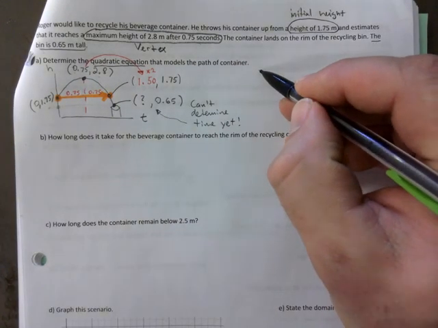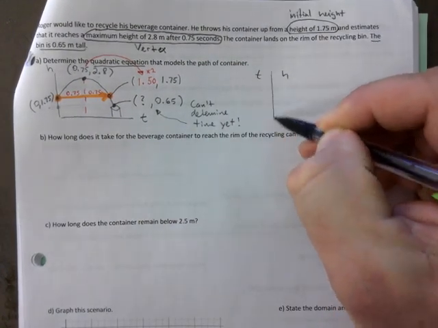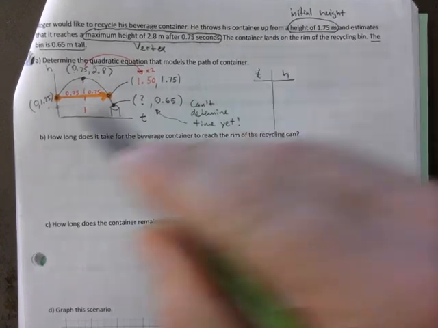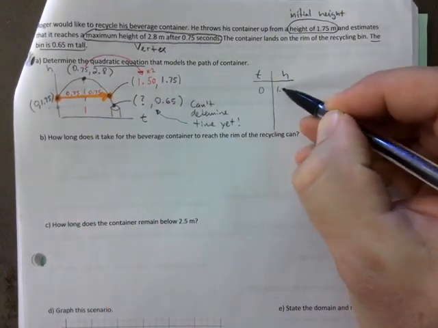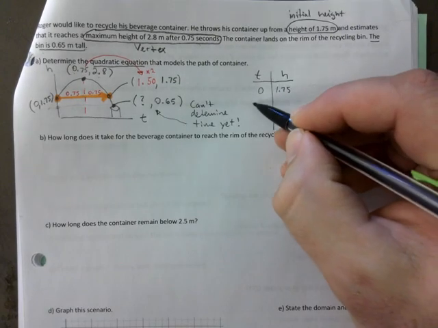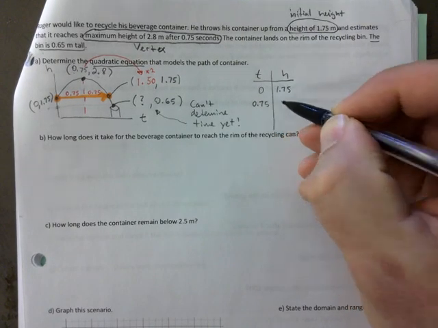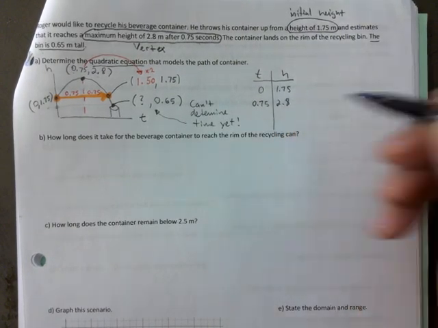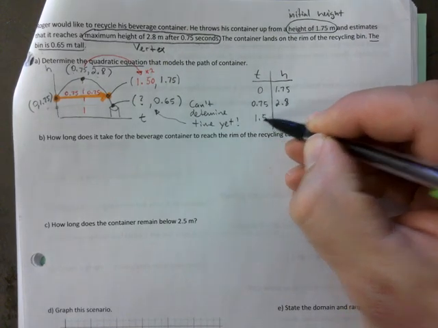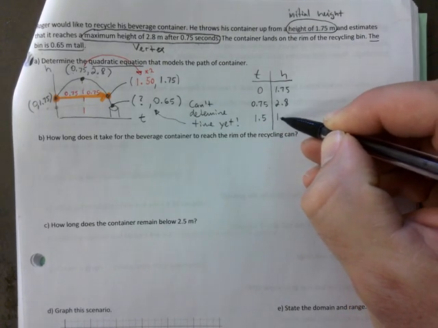So at this point, I would like you to make your T-chart and just put in what you know. 0, 1.75, 0.75, 2.8, and then 1.5, 1.75.